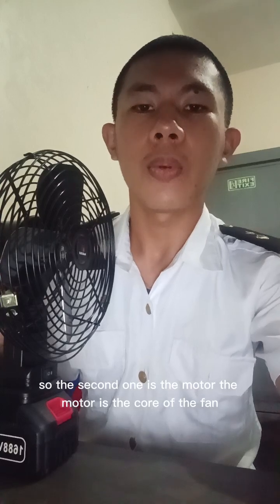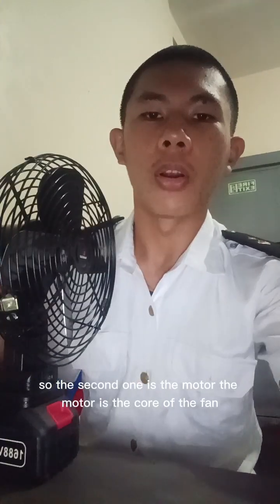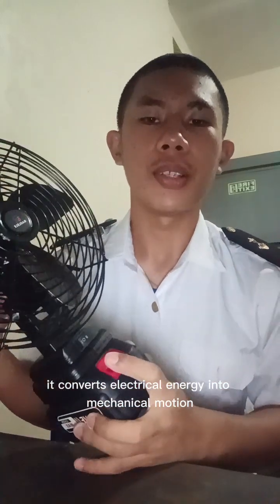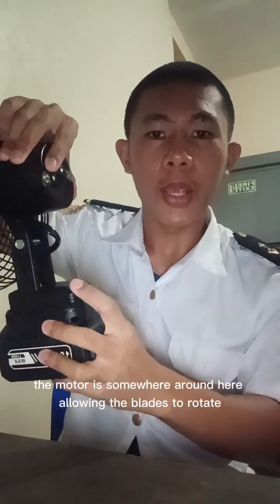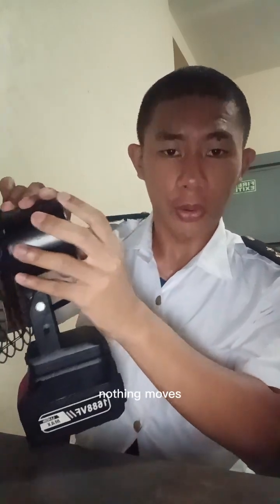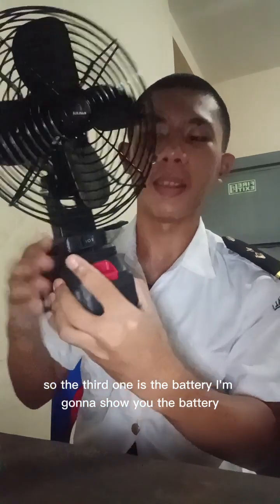So, the second one is the motor. The motor is the core of the fan. It converts electrical energy into mechanical motion. The motor is somewhere around here, allowing the blades to rotate. Without the motor, nothing moves.